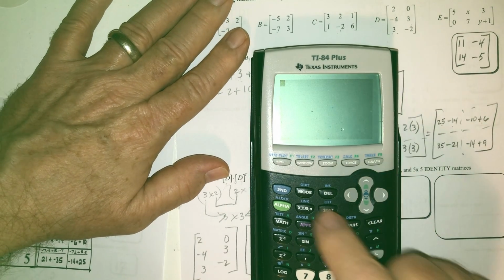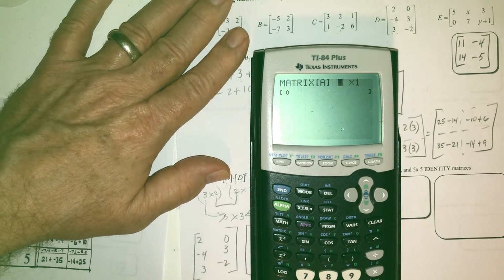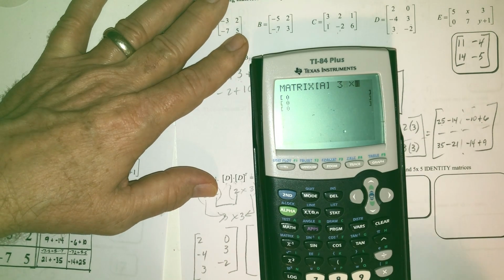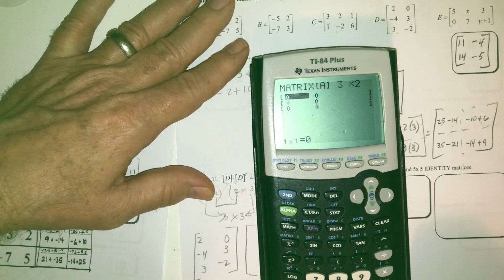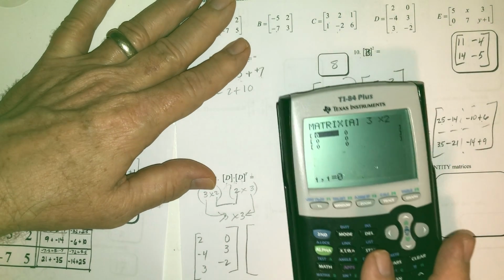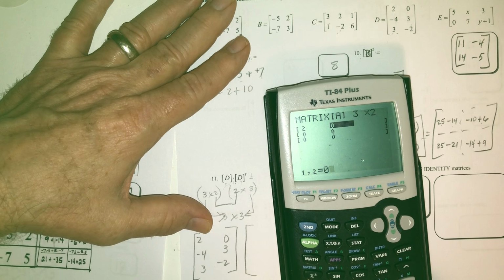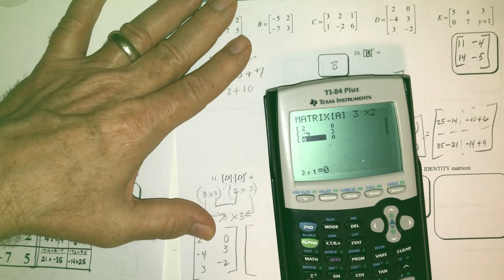All right, so second matrix, we're going to edit because D's not in there right now. D is a 3 by 2, so 3 enter, 2 enter. You have to put the dimensions in first when you edit. And so 2 enter, 0 enter, -4 enter, and 3 enter.